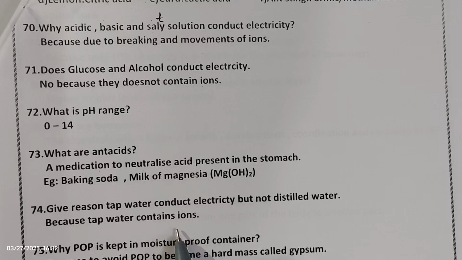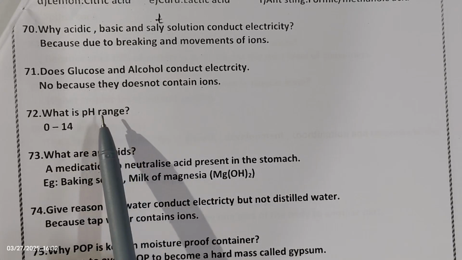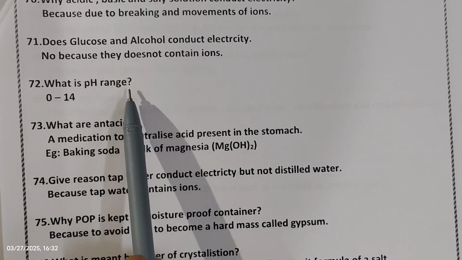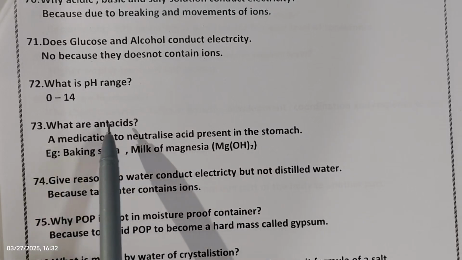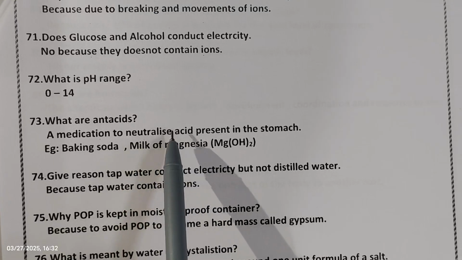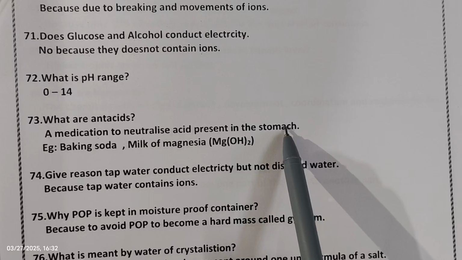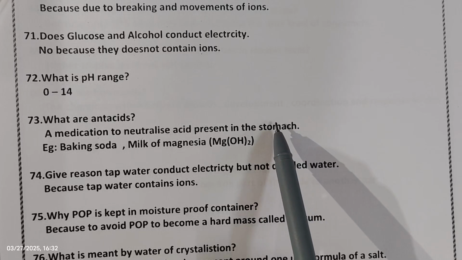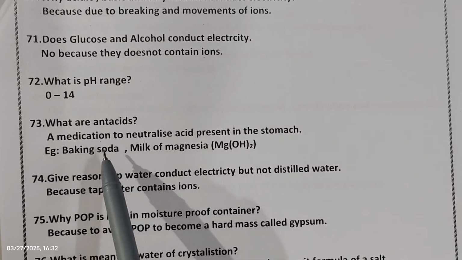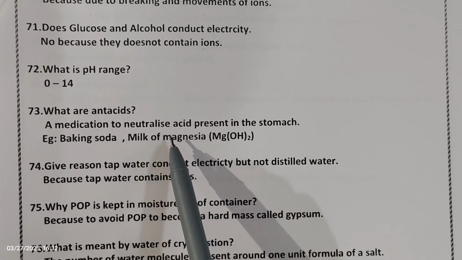Okay, next. What is the pH range? The pH scale, you know, is from 0 to 14. Then what are antacids? Antacids are medications to neutralize acids present in the stomach. When there is an excess of acid in the stomach, the medications you take to neutralize that acid are nothing but antacids. Examples are baking soda and milk of magnesia. These act as antacids.